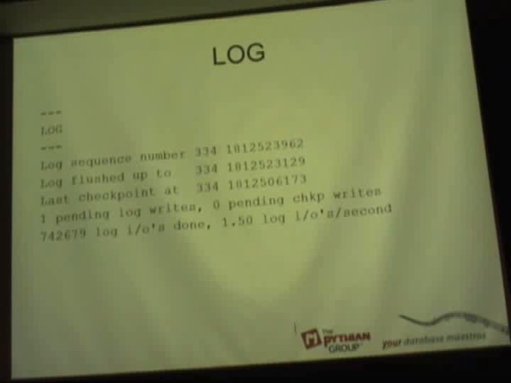So I'm going to show you another set of numbers. Here, not such a big deal. Here, you have the log sequence number is the exact same as the log flush number. Now this particular server had a parameter called InnoDB flush log at transaction commit, which means that when you commit a transaction, the logs are flushed.